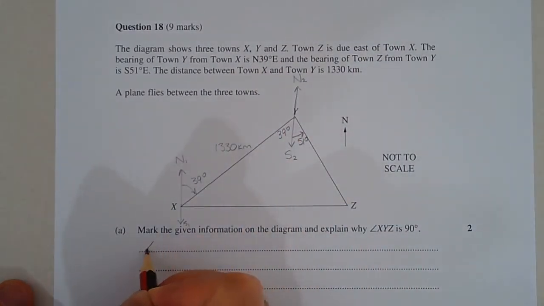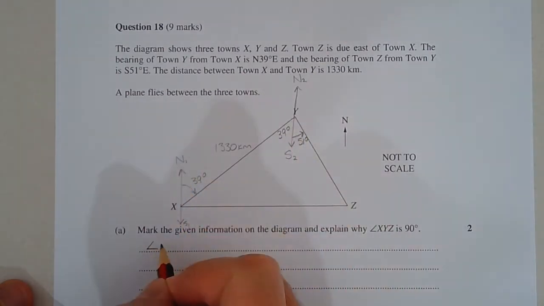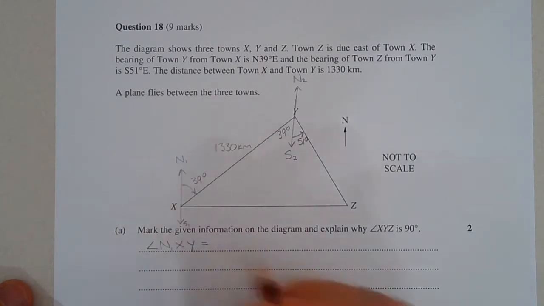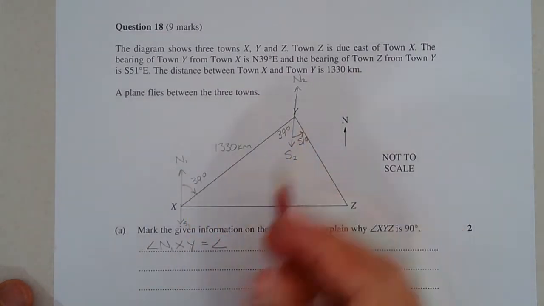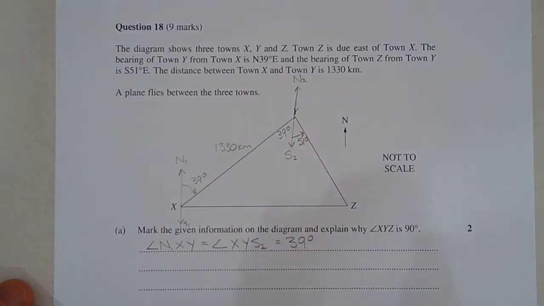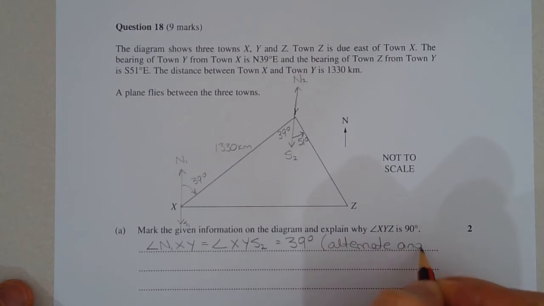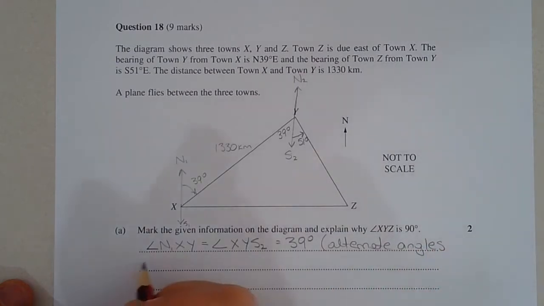So angle N1XY is equal to angle XYS2, which equals 39 degrees. And we need to say alternate angles on parallel lines.